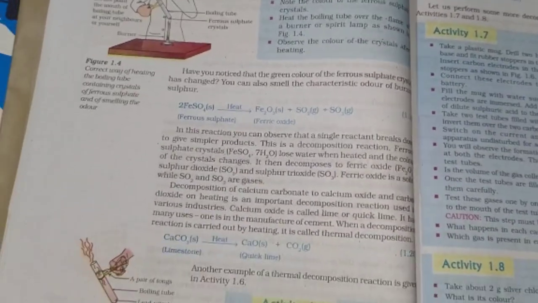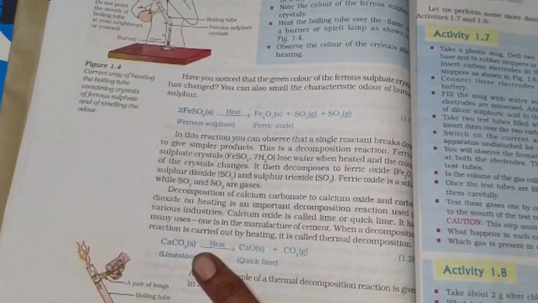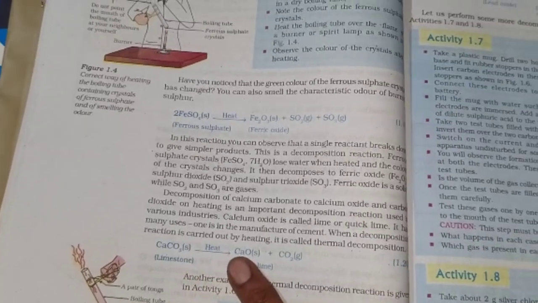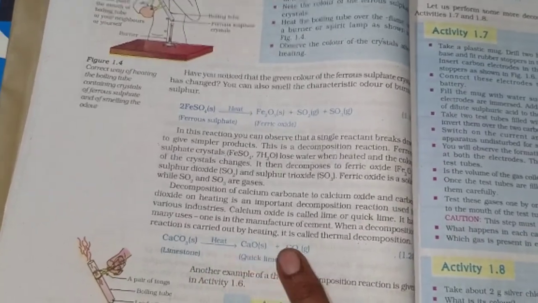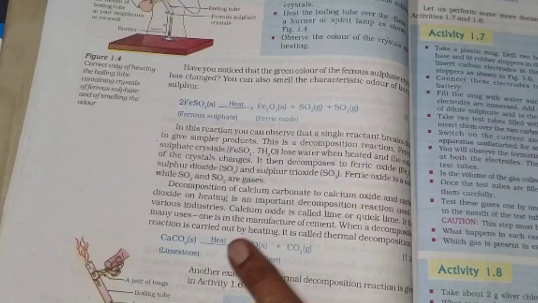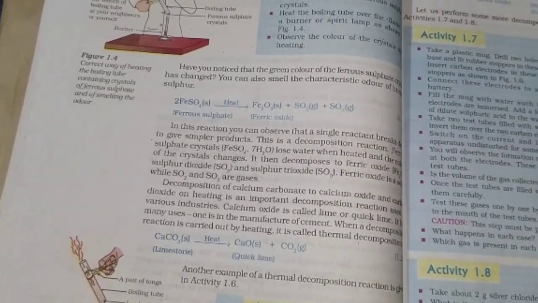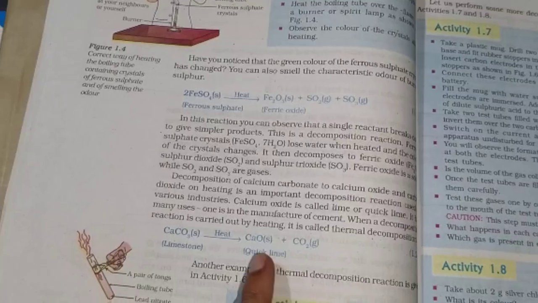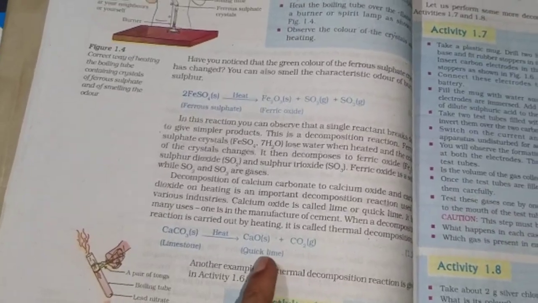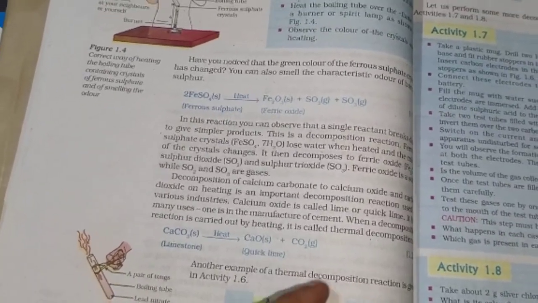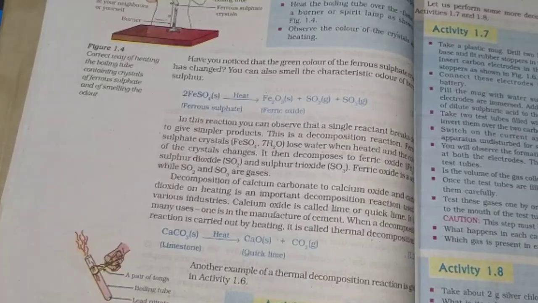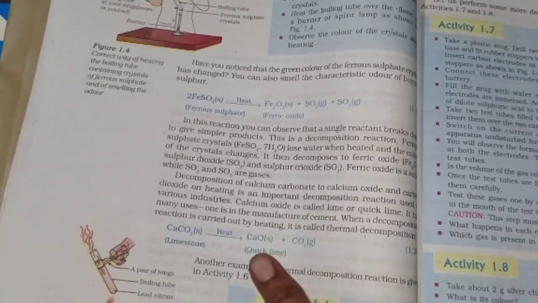Again, one more example we can take, like calcium carbonate. When we heat it, it will form calcium oxide and carbon dioxide. On heating, it is also an important decomposition reaction used in various industries. Calcium oxide is nothing but quicklime. We saw it in the earlier reactions also. It may be used in the manufacture of cement.